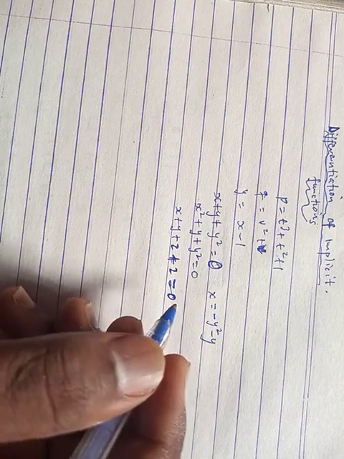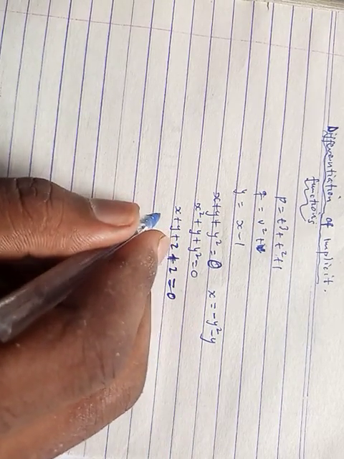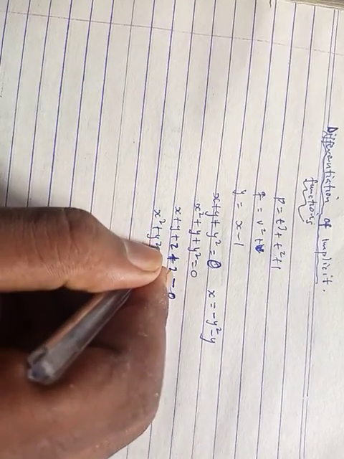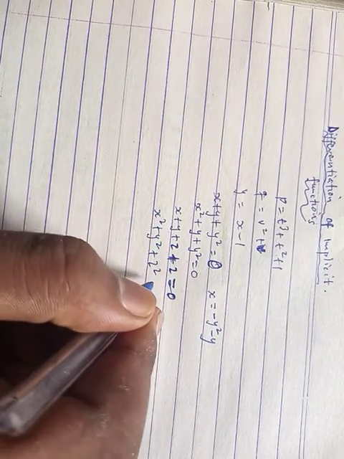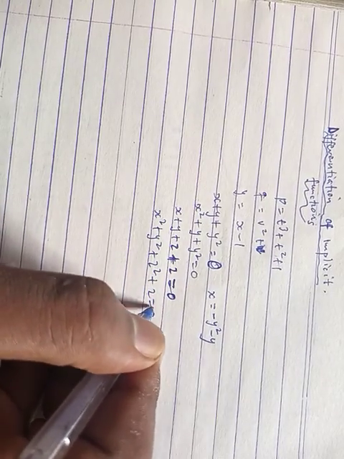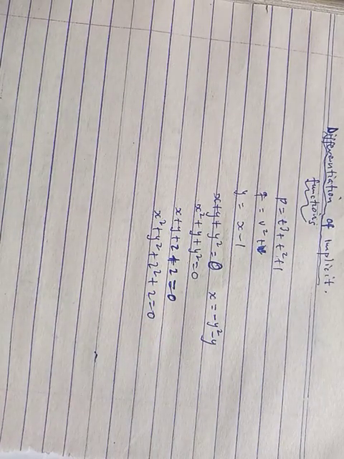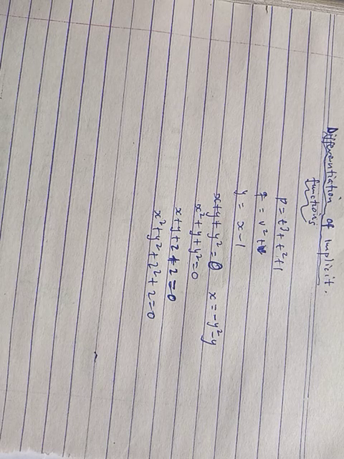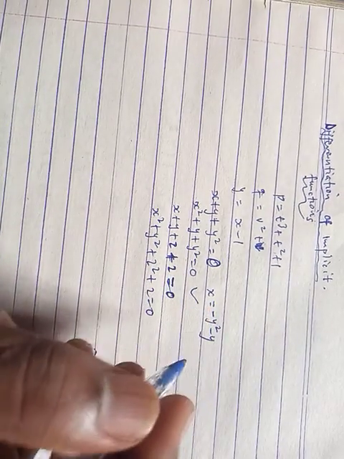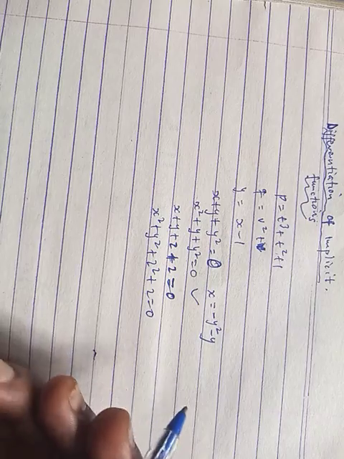Have you seen that? We can also have an equation of a sphere. This can also be an equation of a sphere. So guys, this is all about implicit functions. So these that you are seeing, including this one, are implicit functions.